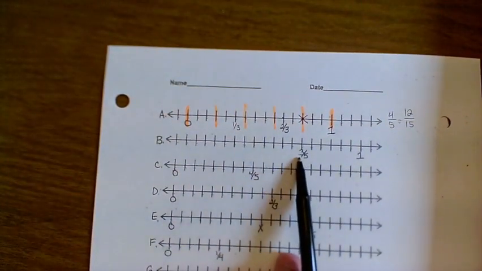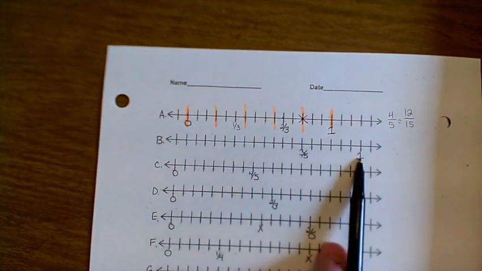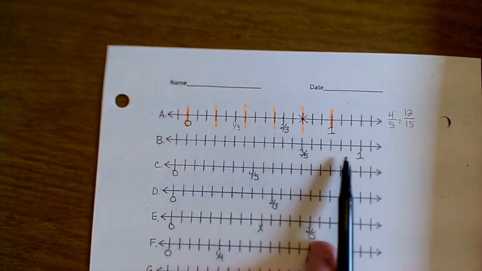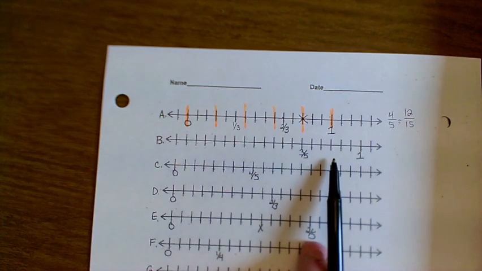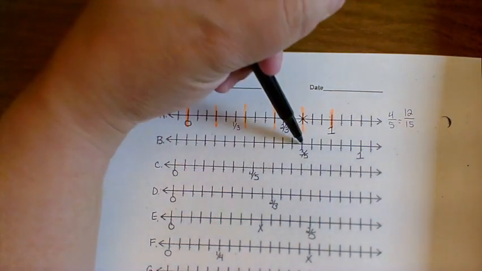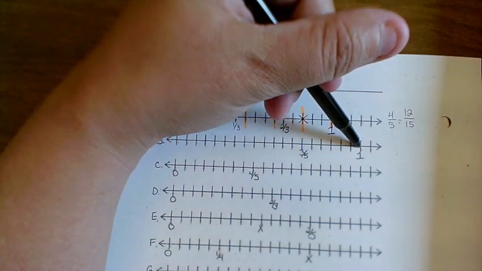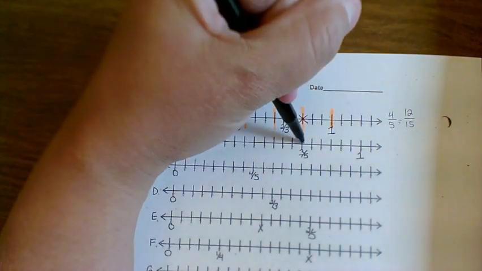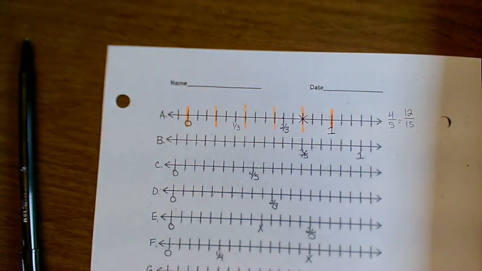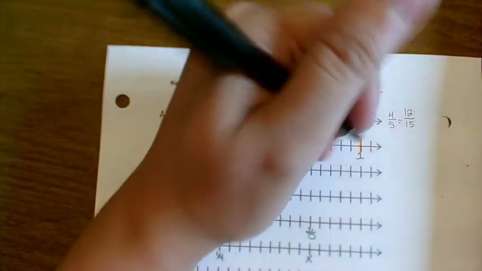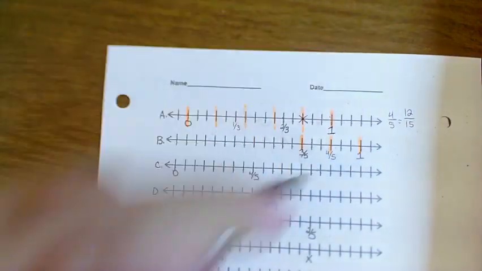All right, for B, we're wanting to figure out where 0 is. So we know where 3/5 is. We know where 1 is. 1 would be equivalent to 5/5. So halfway should be where 4/5 is going to be. So right now we have 1, 2, 3, 4, 5, 6 tick marks. So halfway would be 3. So right there would be where 4/5 is.